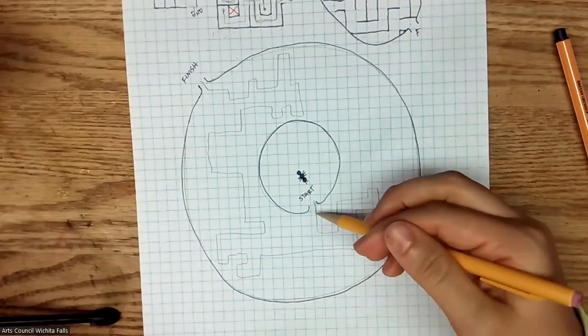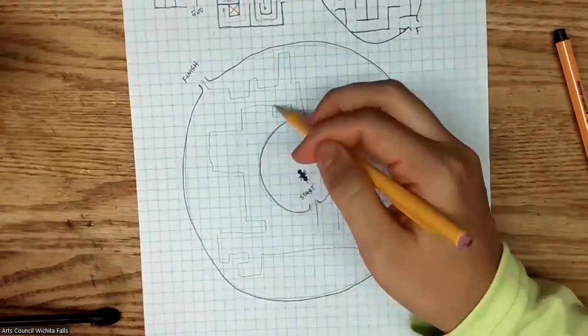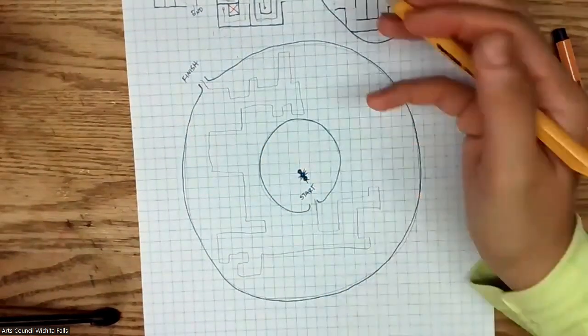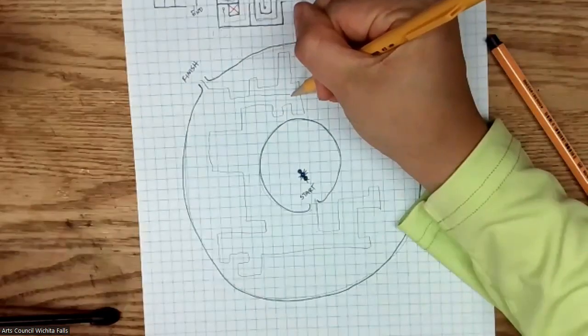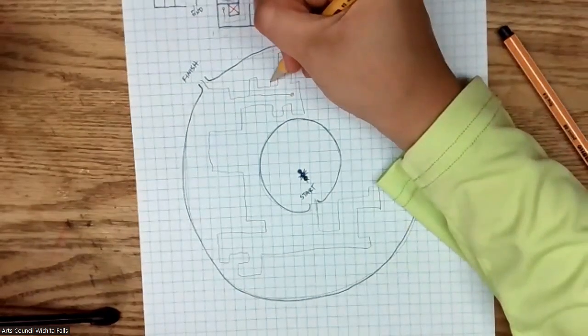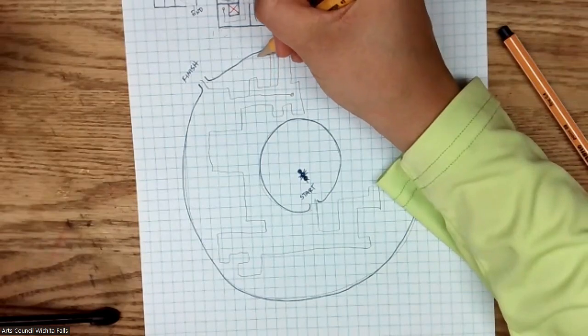Goes all the way from the start to the end. Now I'm going to draw some dead end lines in all of these empty boxes.